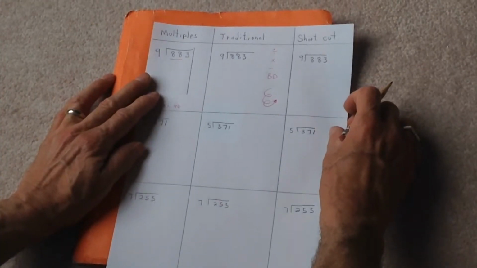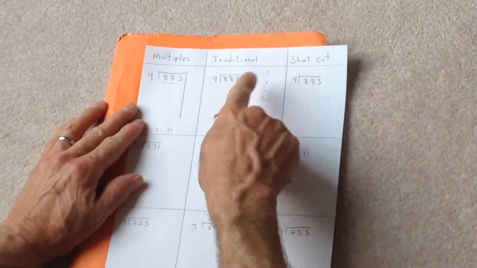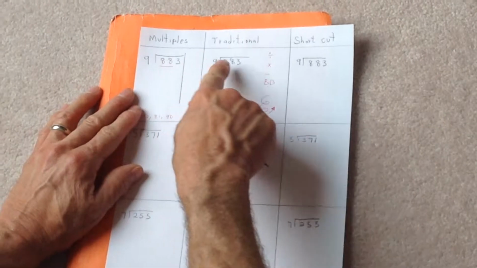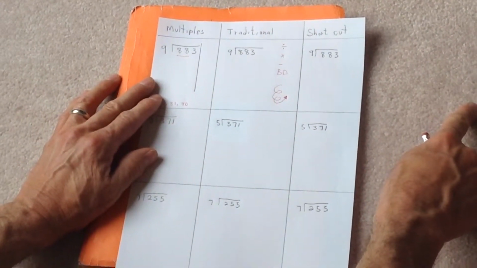Okay, in long division we're going to look at 3 different ways to solve them. One using multiples, traditional, and shortcut. You'll notice that I have the same question written 3 times. You'll need to pick which system works best for you.